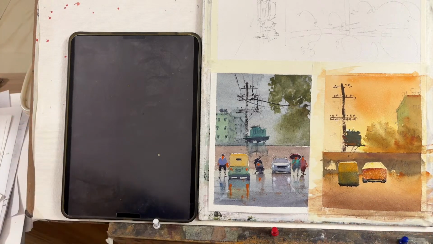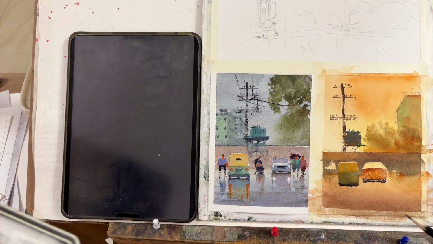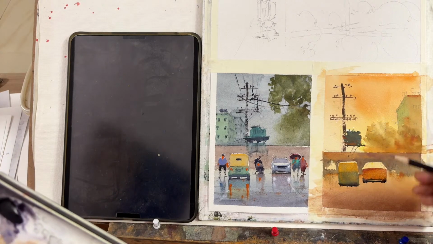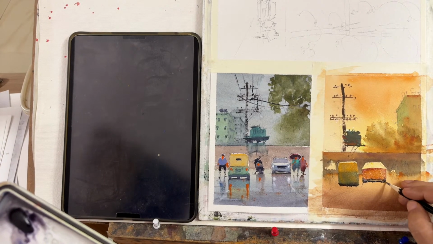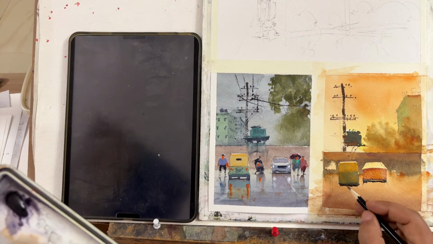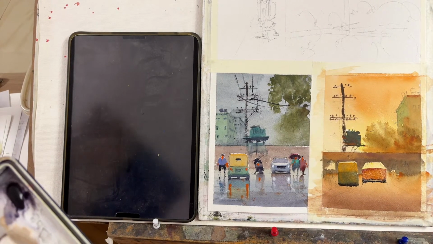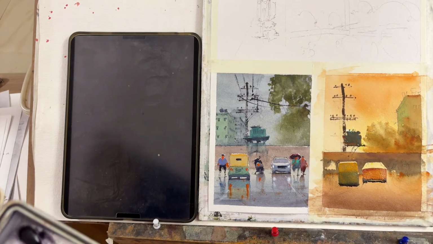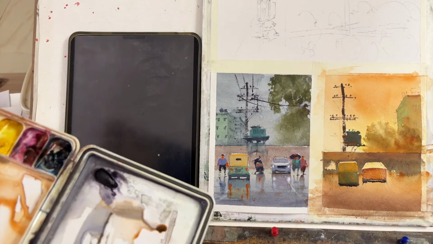I'm not sure. I'm thinking, since the light is coming from this side, maybe the shadow will spread like this a little bit, and then it will be softer. I feel it could be that way, but I am not very sure. If you think we can try that way, please do let me know. Okay, I'm just keeping it like this as of now.